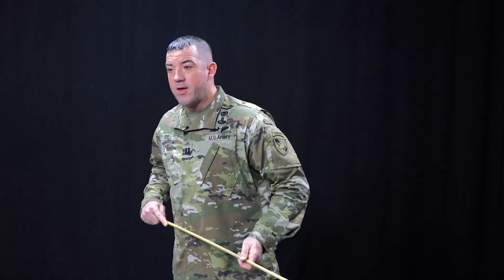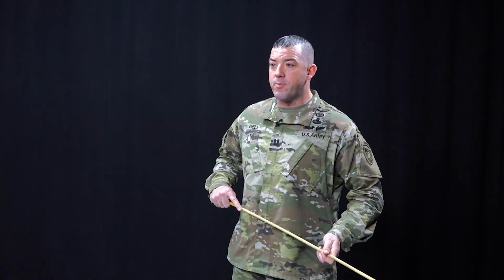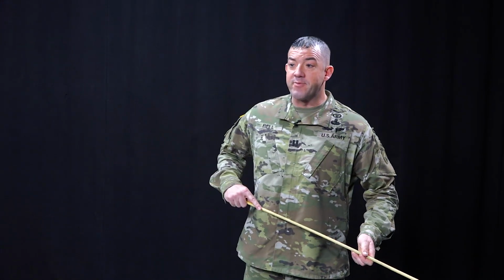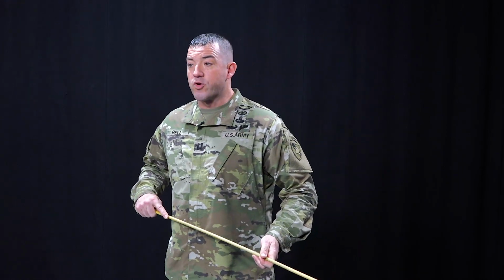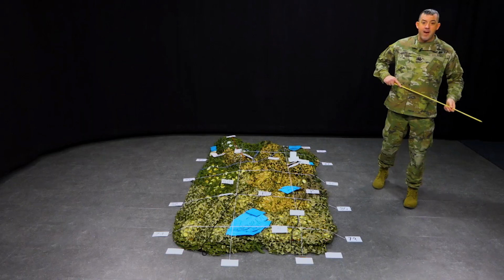Actions on IDF. If we receive IDF prior to Alpha Alpha Liberty, the company will move off the road into the woodline, move 1 kilometer generally north, and attempt to ID the enemy observer location in order to call for fire against that position.